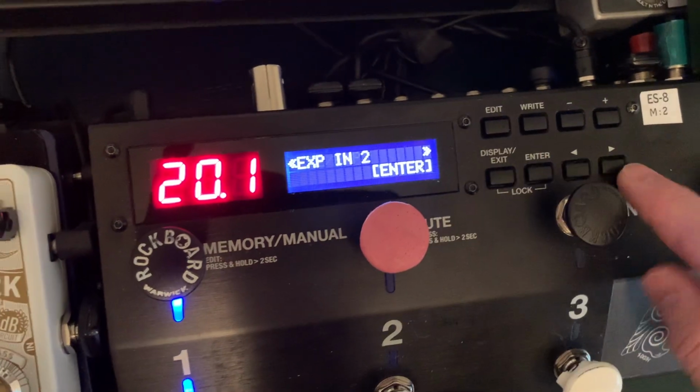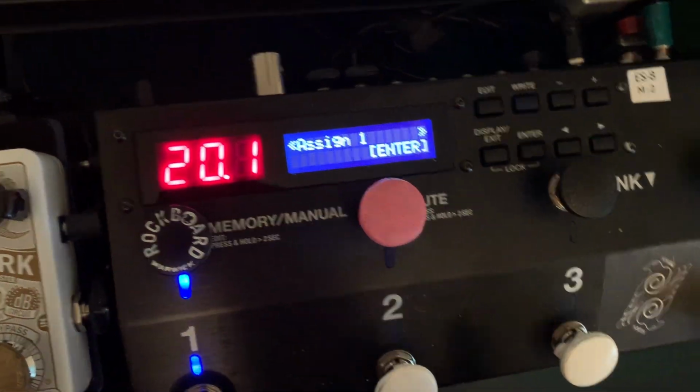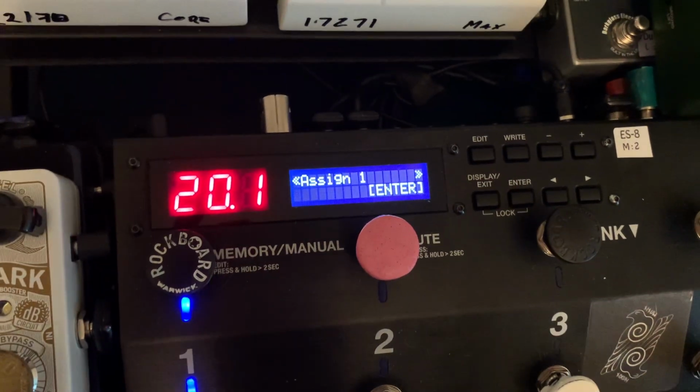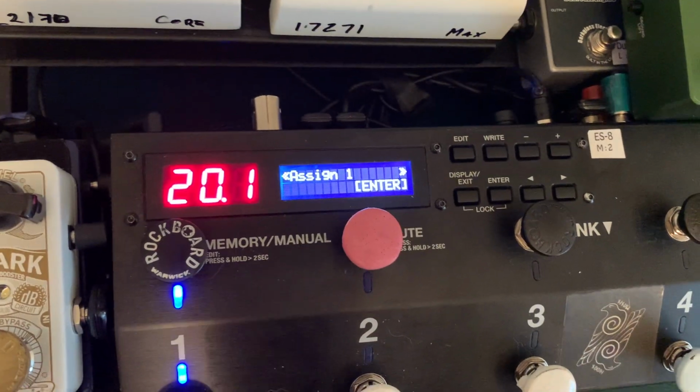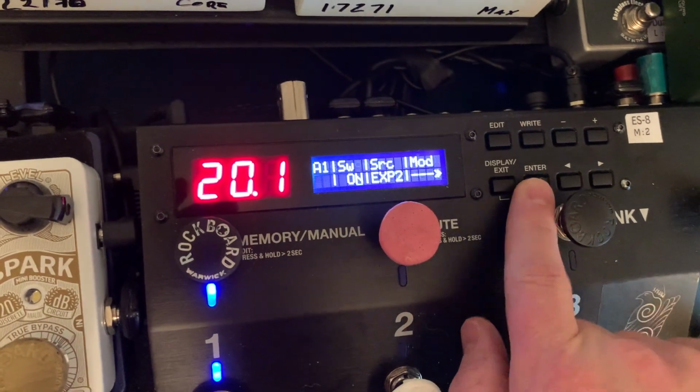Then, oops, go back into this. Then I've got, in that same menu, I've got assigns. So these are these different 12 different assigns. Either send out a tap message or whatever, lots of things. I shouldn't get into all that. So I hit enter.